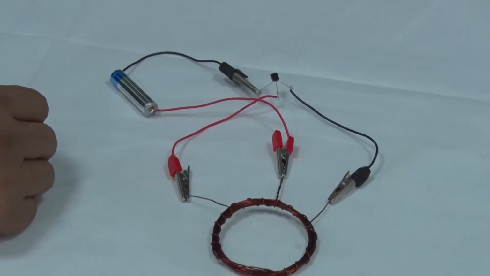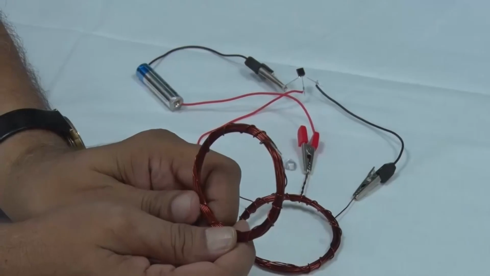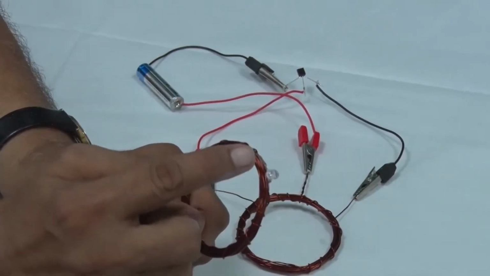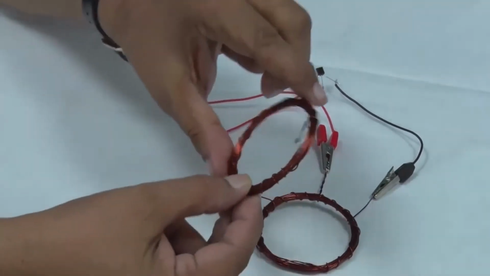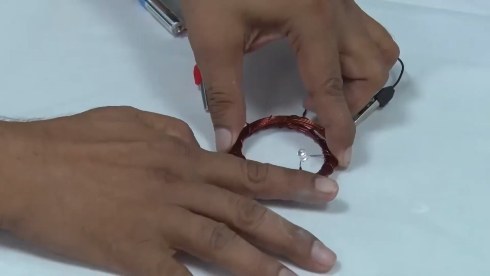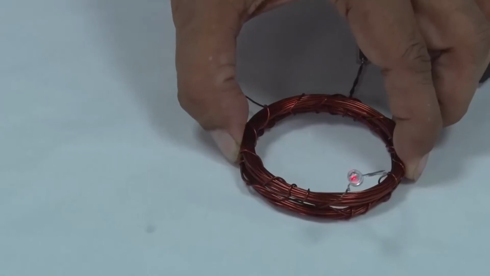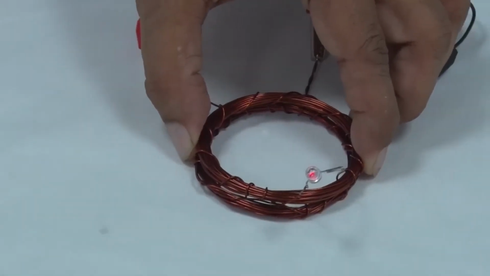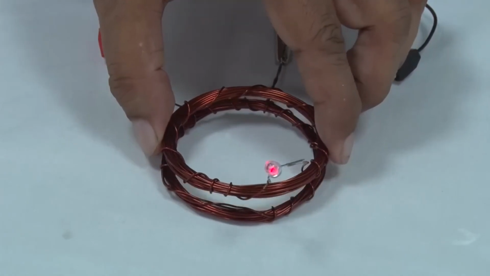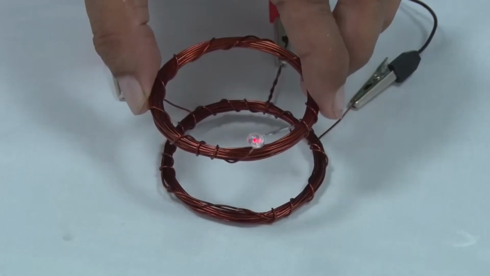But then look at this other apparatus that I have. This is another coil, another 30 turn coil, and an LED is connected to this coil. And if I bring this LED here, see what happens. Can you see this LED is glowing? And if I take it up at a distance, see what is happening?